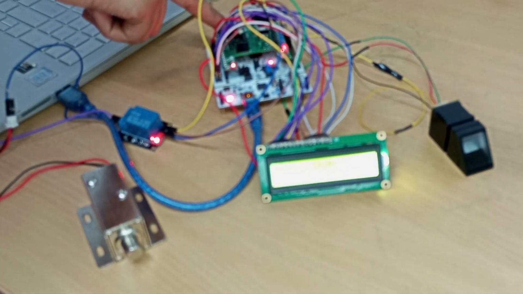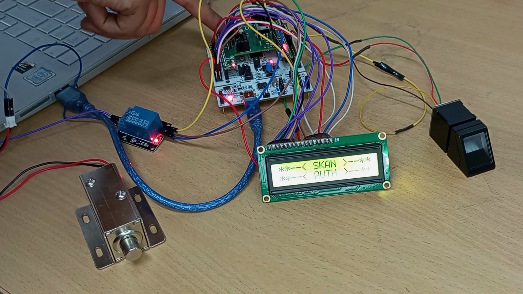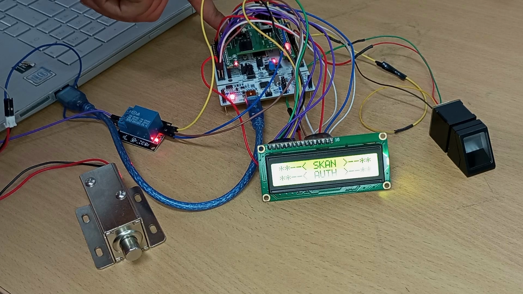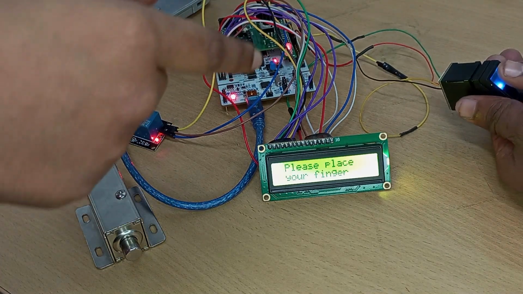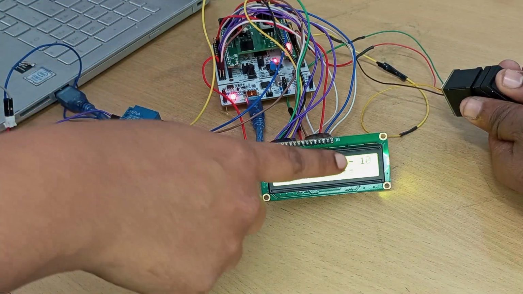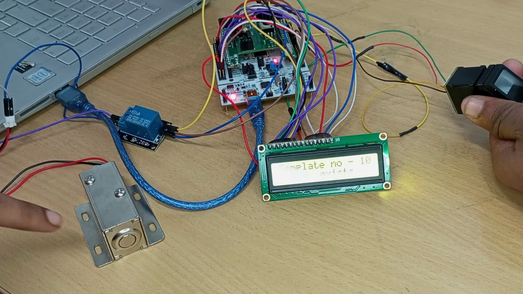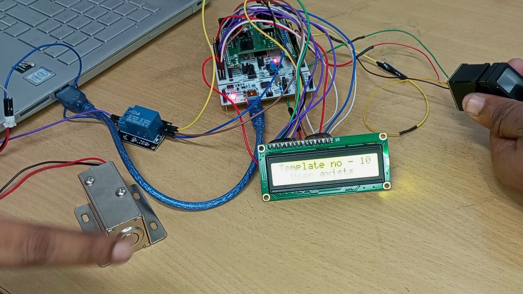Next I will show search, then finally we'll go for delete all. For the search function, I'm pressing the button. Here it will ask please place your finger. That finger has been placed now. It is there in template number 10, user exists. At this time, the door will open. That is, this linear actuator will close and the door will open.